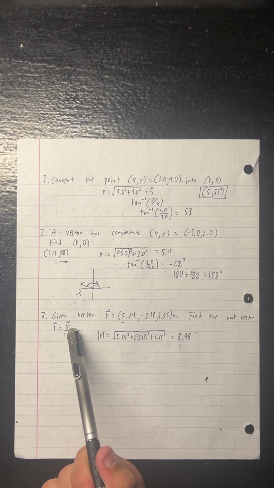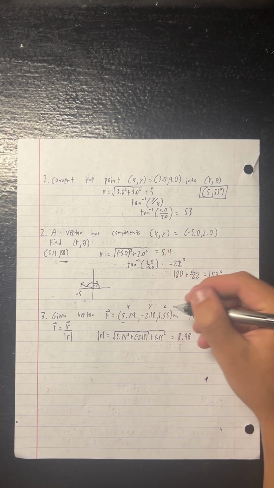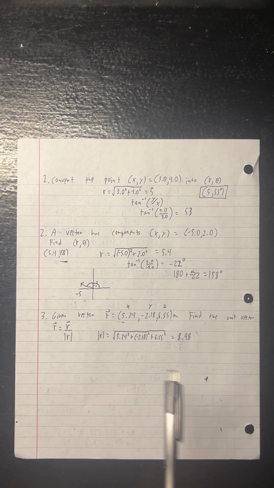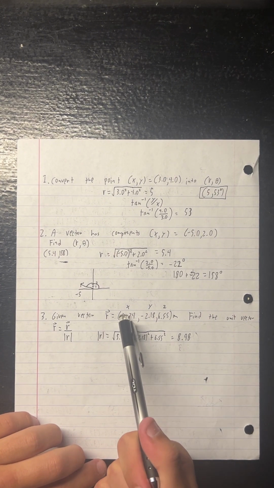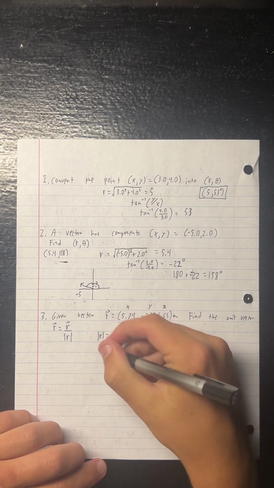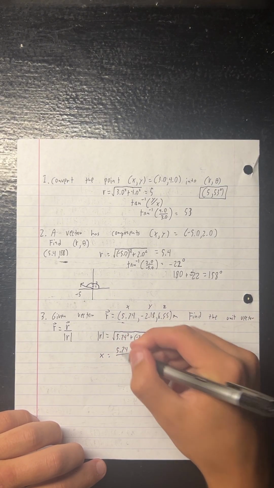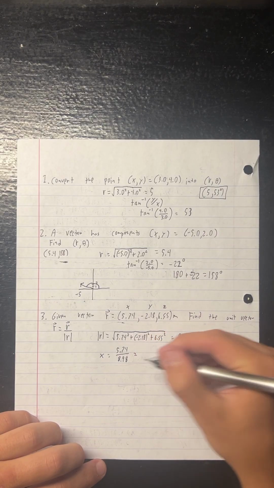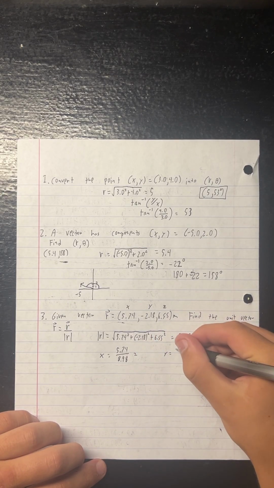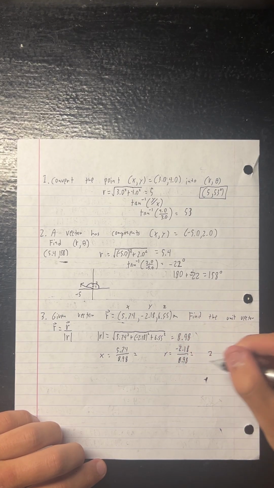Now we have our r equals, which is this given vector right here. So this is our x, this is our y, this is our z. In order to find this unit vector, we just divide this by our magnitude. So our x divided by magnitude, y divided by magnitude, z divided by magnitude. So let's just do that. Our x is going to be 5.74 over 8.98. Then our y is going to be negative 2.18 over 8.98. And our z will be, like you guessed, 6.55 over 8.98.